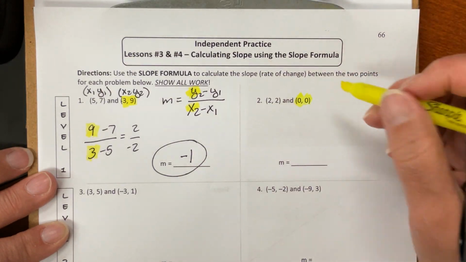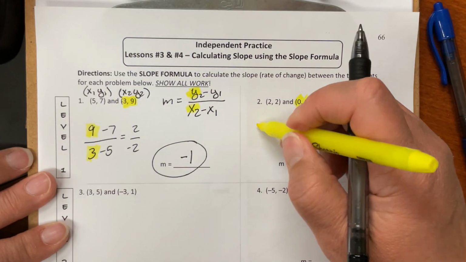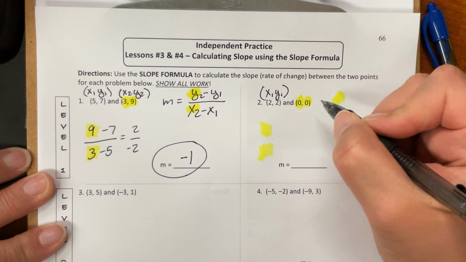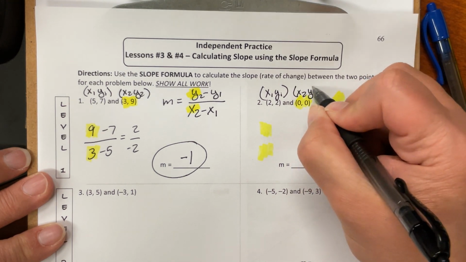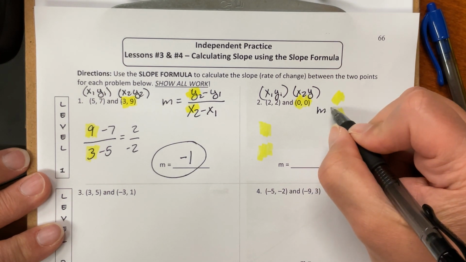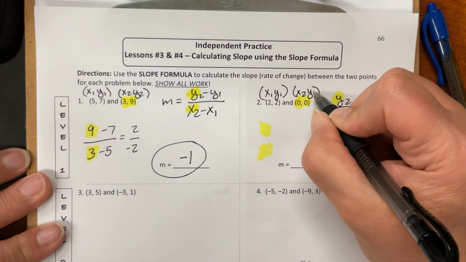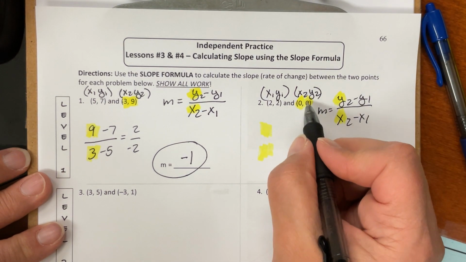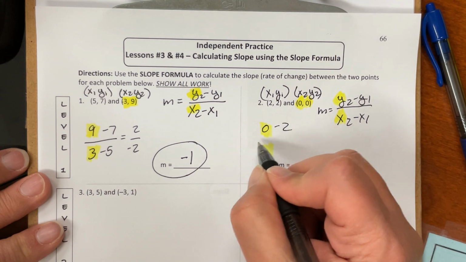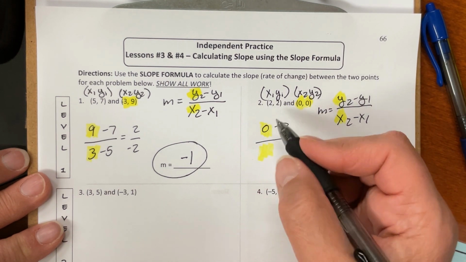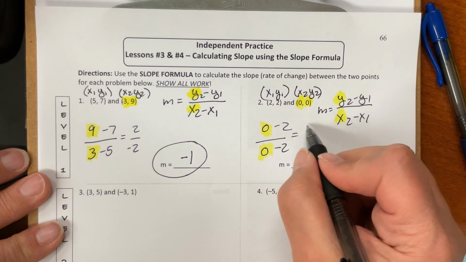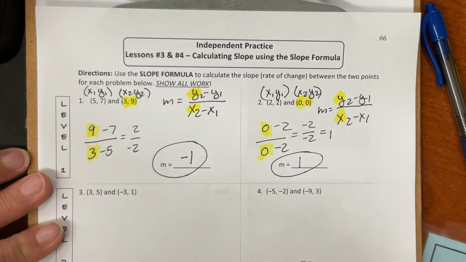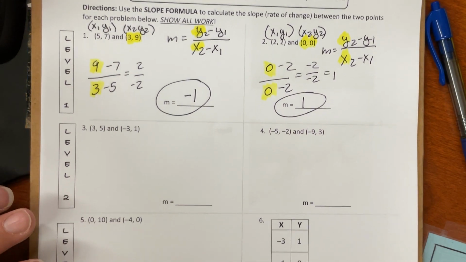I'm going to highlight. And a lot of highlights. You know how much I love to highlight. Lots of highlighting. Here we go. So, x1, y1, and x2, y2. So the formula is m equals y2 minus y1 over x2 minus x1. y2 is 0, y1 is 2. So 0 minus 2 over x2 minus x1, 0 minus 2. And I end up with negative 2 over negative 2, which is positive 1. So my slope here, m equals 1.